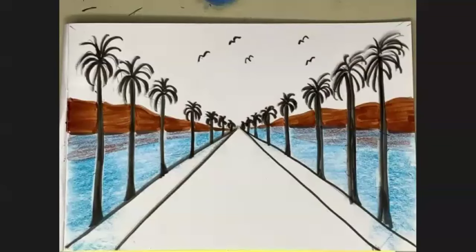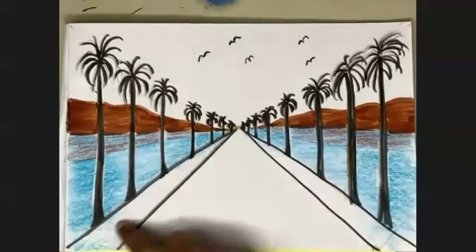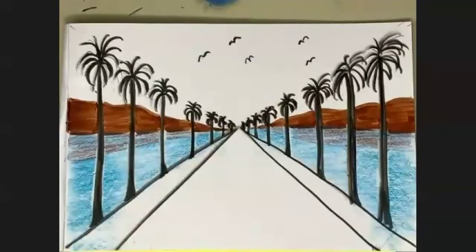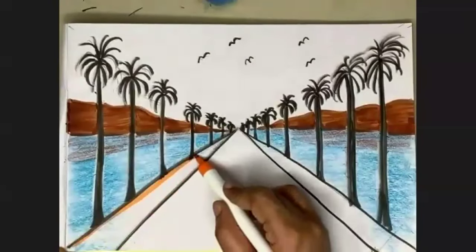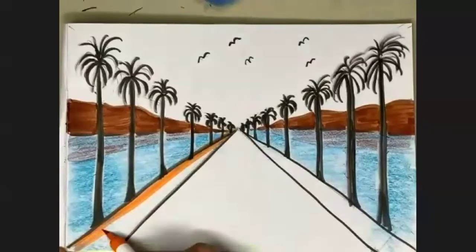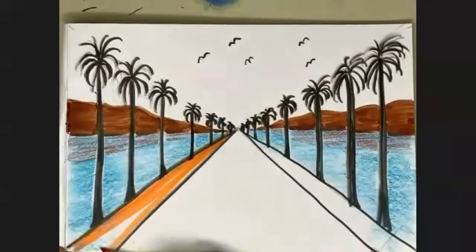Very good. It's perfect. Now you're going to take green, or if you feel that you want to add some color here, you can go for red. Let me see what colors I have. Let's go for orange color. I will go for orange and I will finish this line with orange. With brush pen only I will do this.